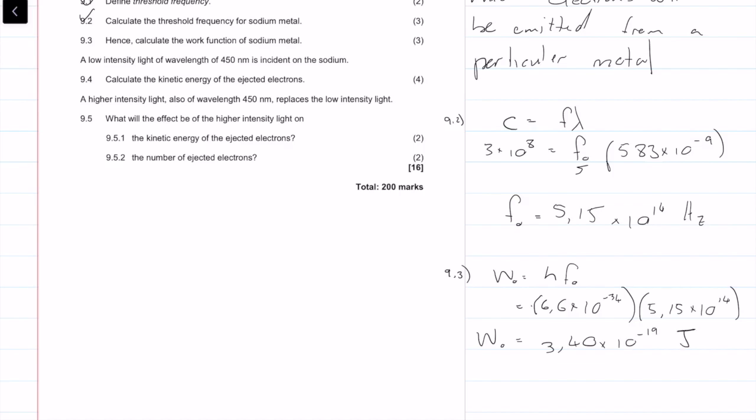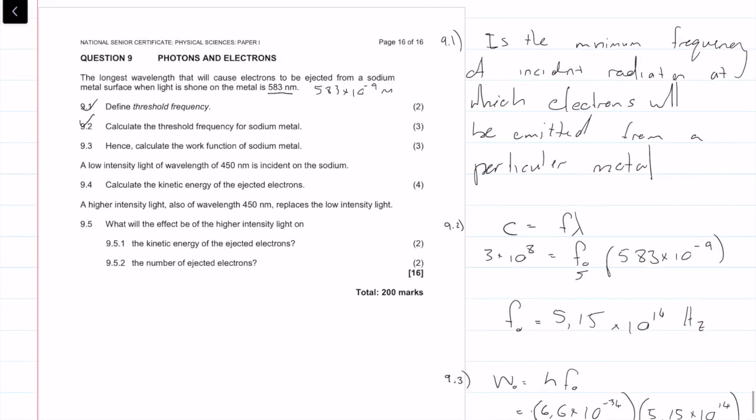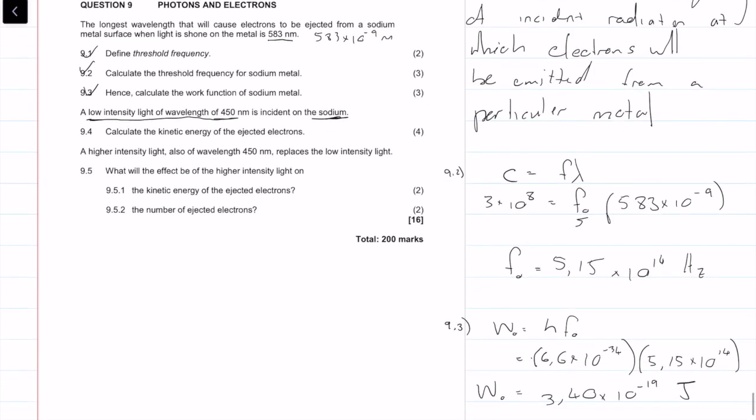Okay. Then it says a low intensity light of a wavelength 450 nanometers is incident on sodium. Okay, so on the sodium that we've been calculating before, calculate the kinetic energy of the ejected electrons. Okay, so we want the kinetic energy. So basically we can use the equation hc over lambda is equal to our work function plus our kinetic energy maximum.